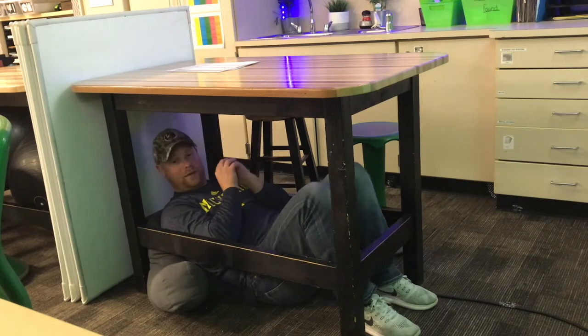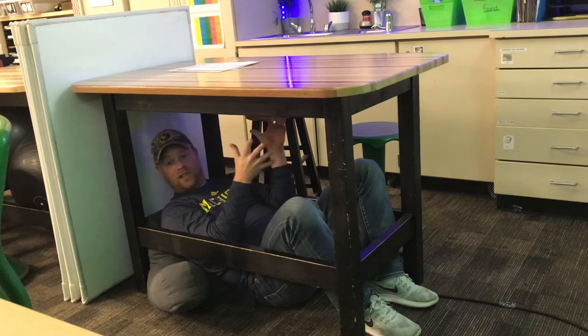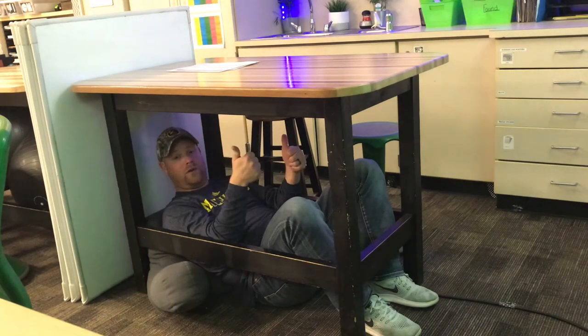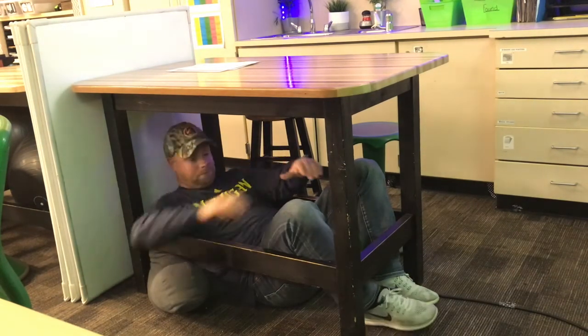Where might you be able to designate a spot? Maybe you'll have to change your room around. Maybe you already have a space that will work. So figure it out.